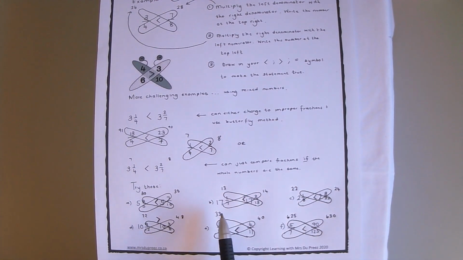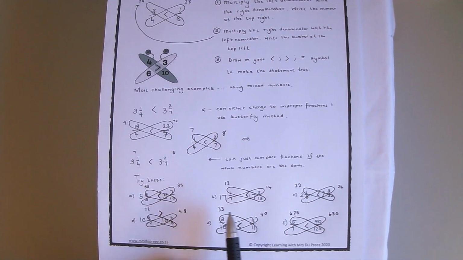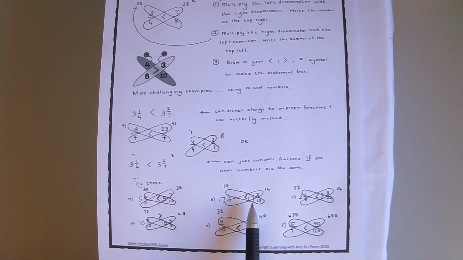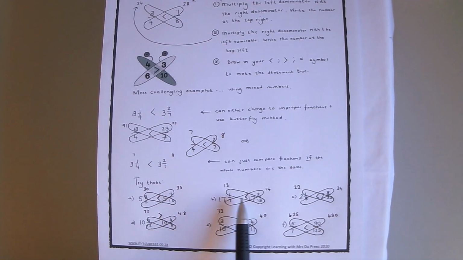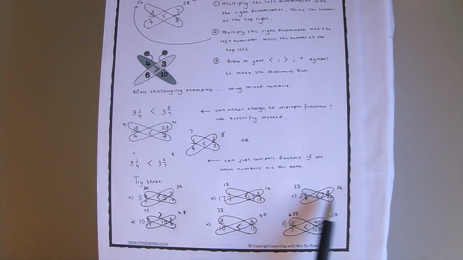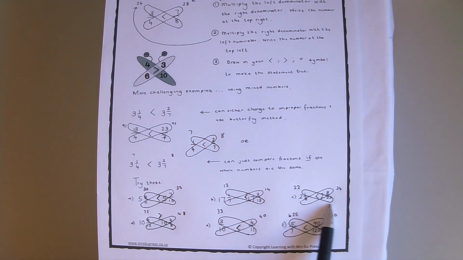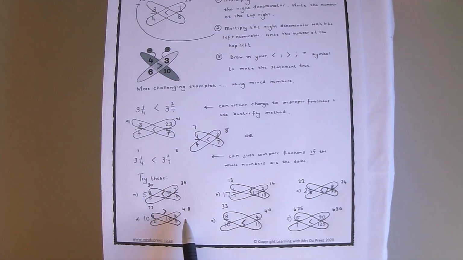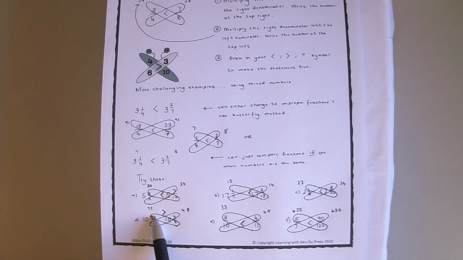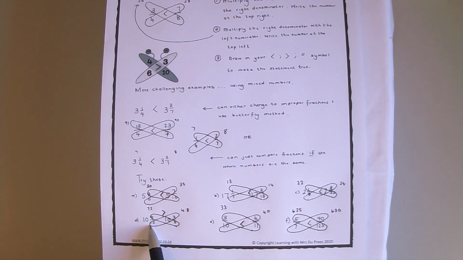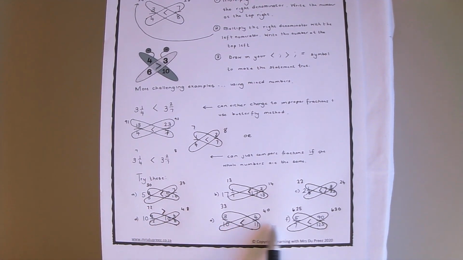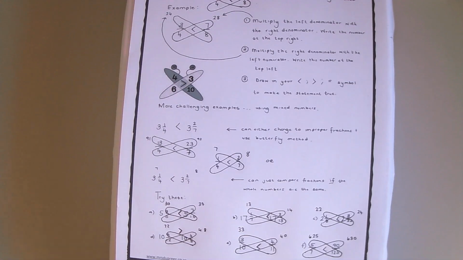Now here are the answers. You'll see I just did a quick one and sped through it, but you can see that the right hand side will be bigger, so this side is smaller than that one. Here you've got the same 22 and 24, so clearly that side's going to be bigger. Here you've got 10 and 4 over 8 and 10 and 9 over 12. That side is going to be bigger this time, and so forth, and I've done them all for you.